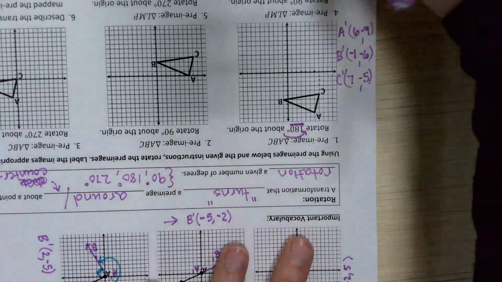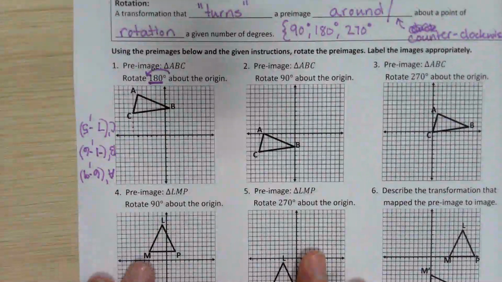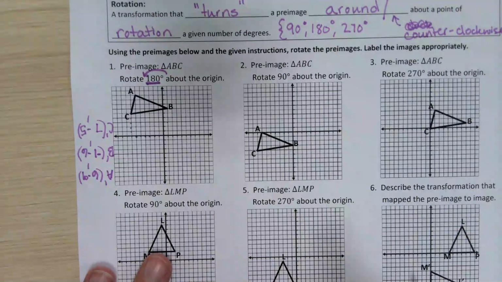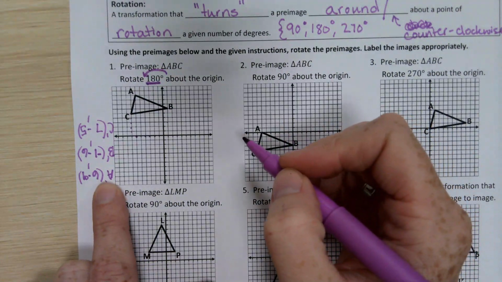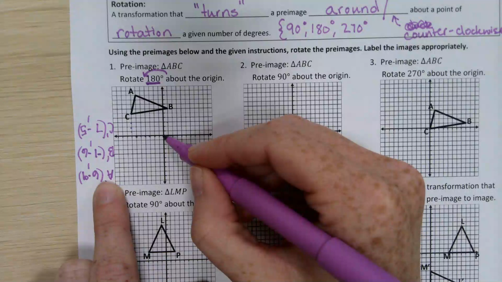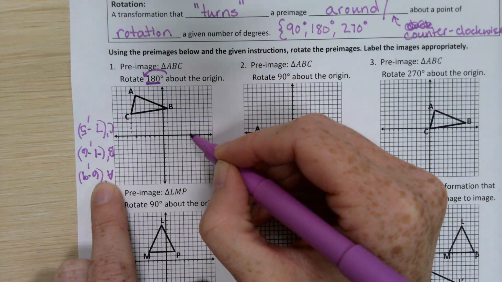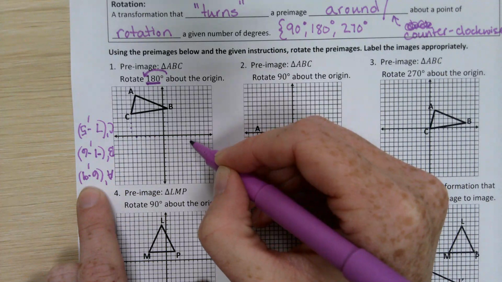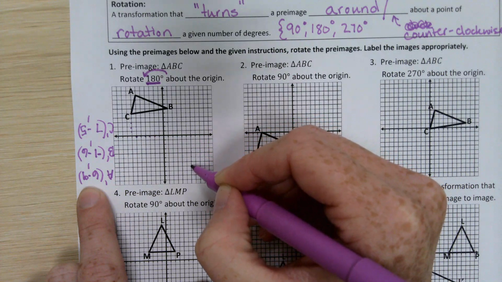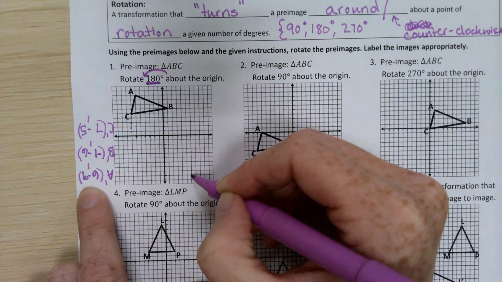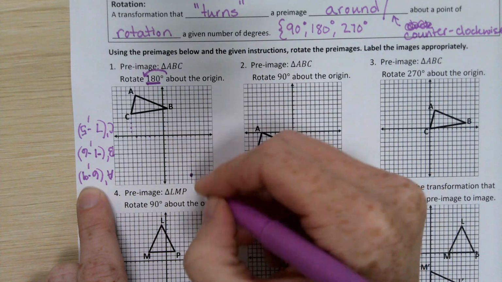All right, let's flip it back. Get our points graphed in those locations. It's kind of tricky to read them upside down, so just be careful. Your X value is 6, 1, 2, 3, 4, 5, 6, and your Y value is -9, 1, 2, 3, 4, 5, 6, 7, 8, 9. A prime.